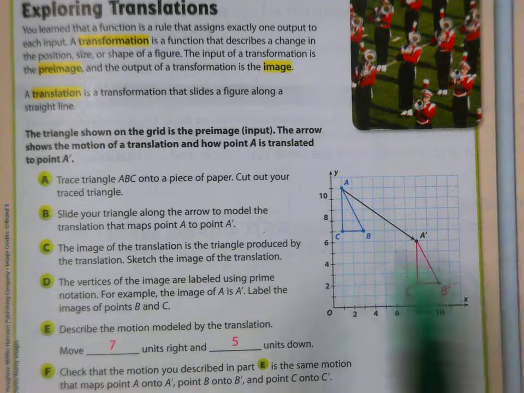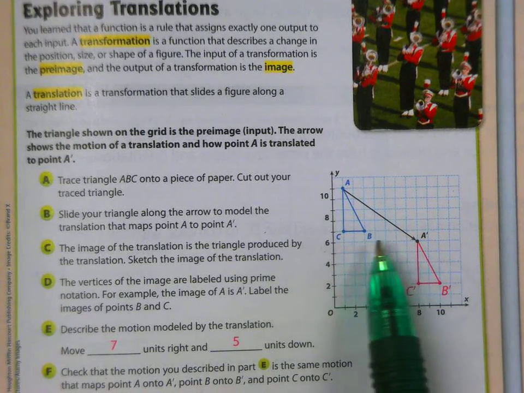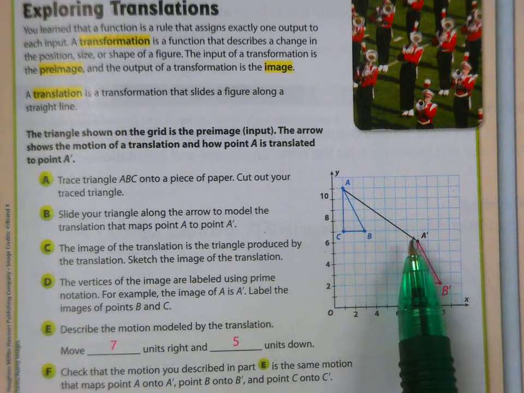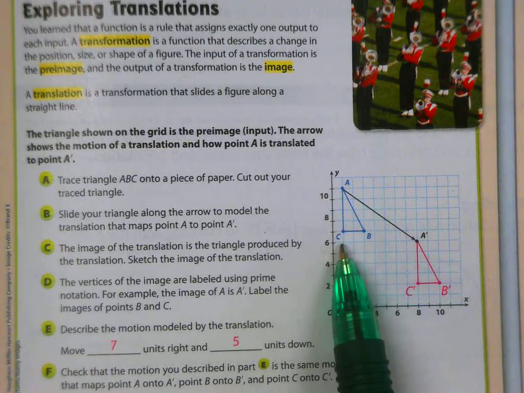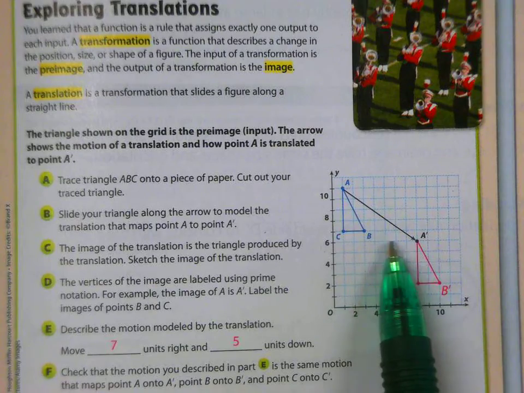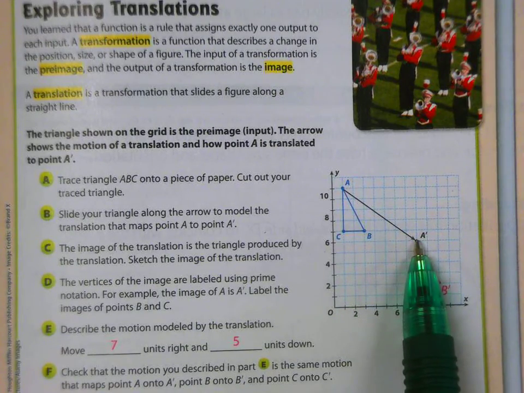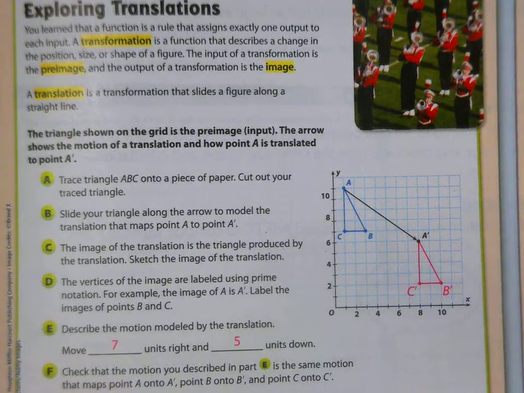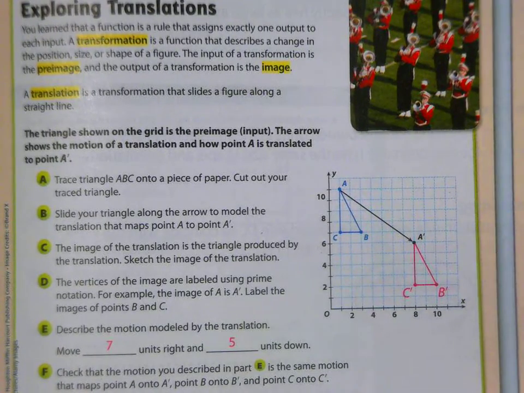Then we would be down at this line, which matches that right there. Also, if it was going to move over to the right, it would be 1, 2, 3, 4, 5, 6, 7. So it's 5 down and 7 to the right.